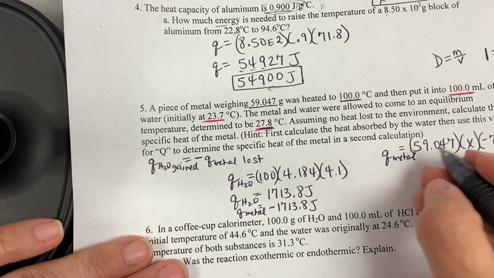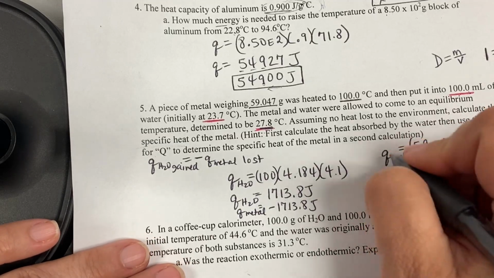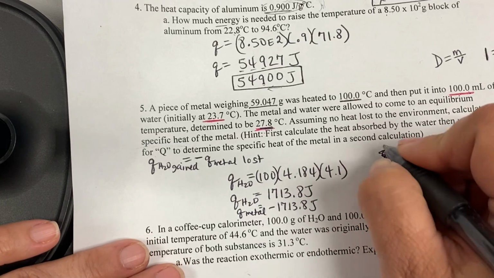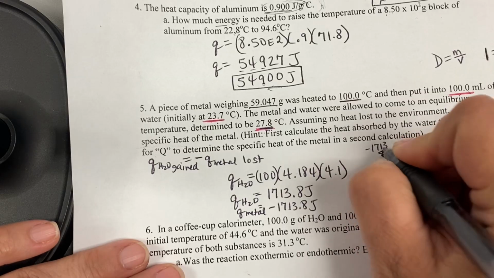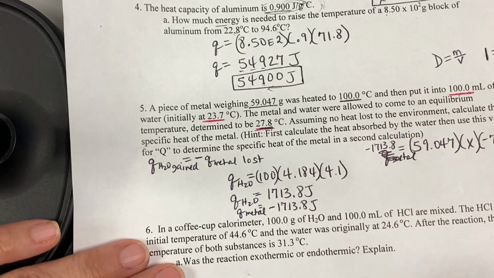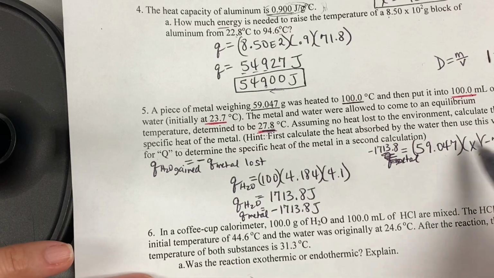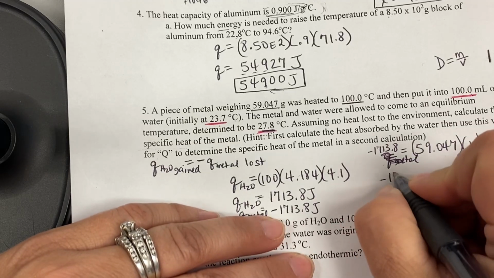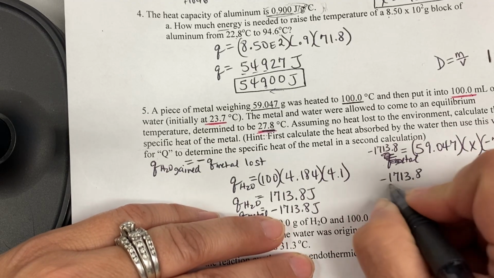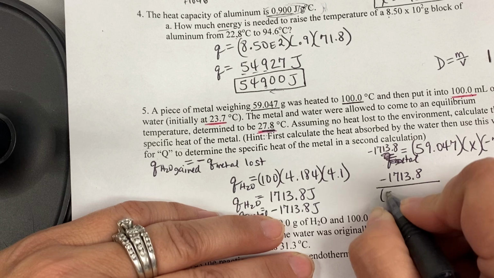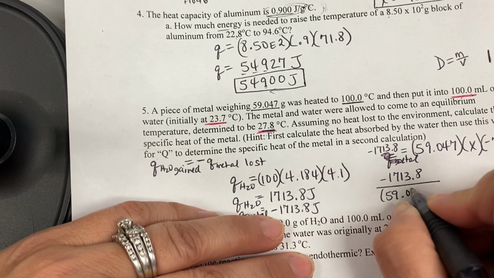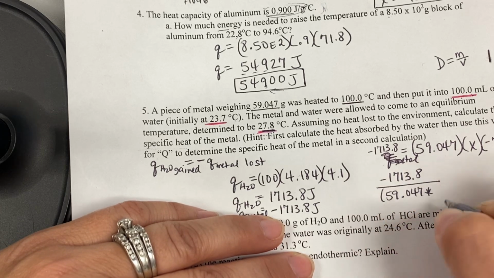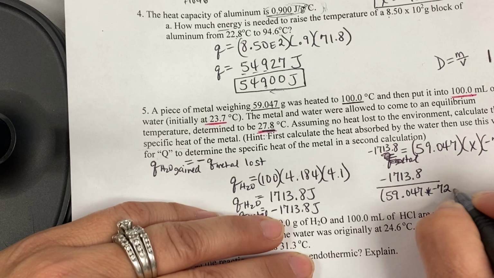All right, so I have 1713.8. I want to multiply these two numbers together and then move them over here. So I'm going to say negative 1713.8 divided by 59.047 times negative 72.2.